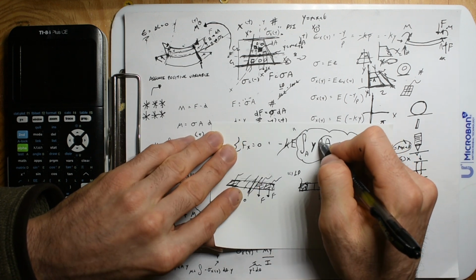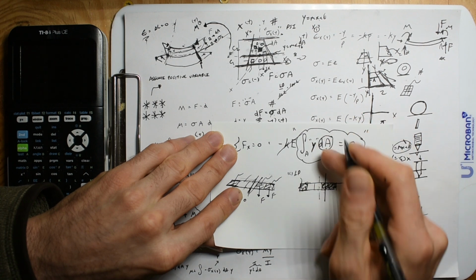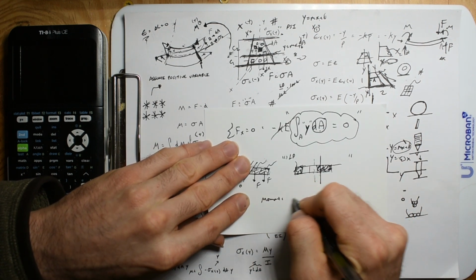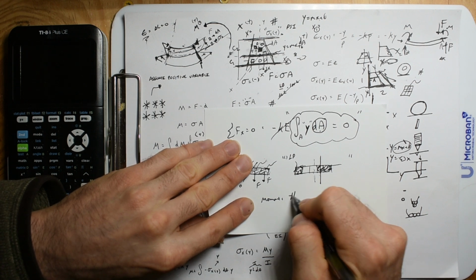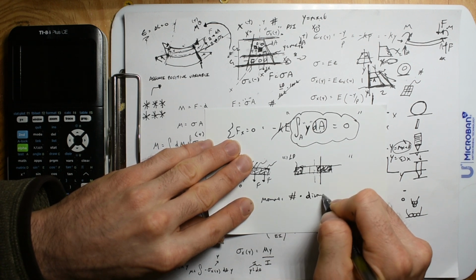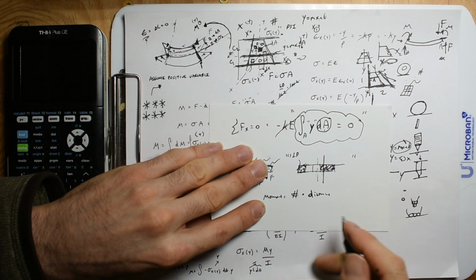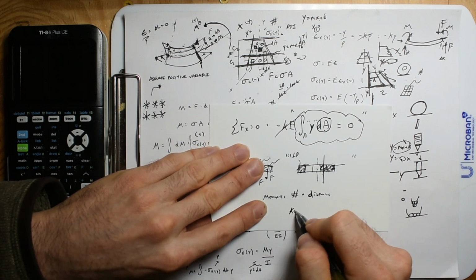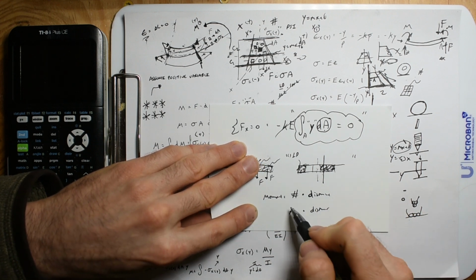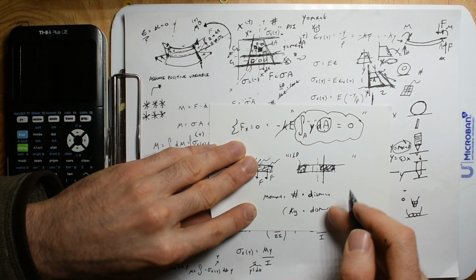So this is some little area, and this is a distance away. So we call a moment a quantity times a distance. Cool. This is the definition of a moment. Whether it's some sort of mass, it could be kilograms times a distance. You know what I mean? That could be a first moment of mass.